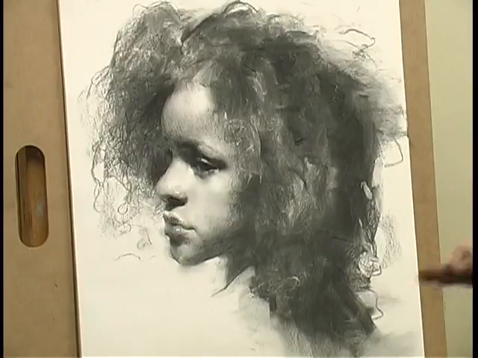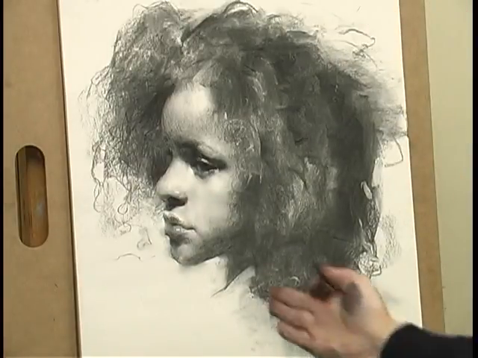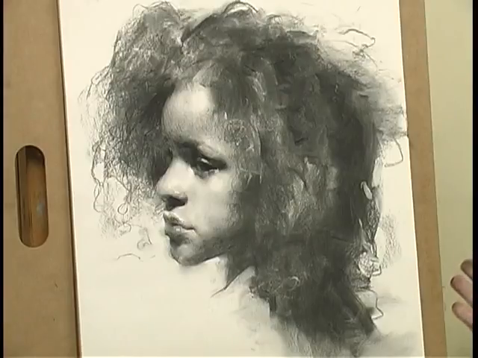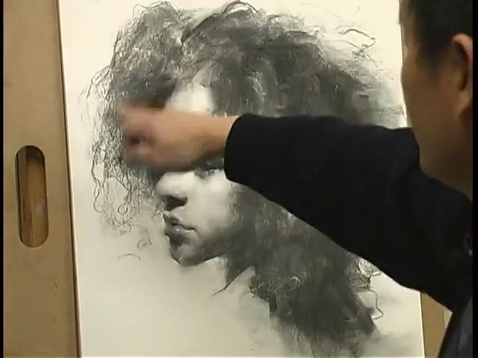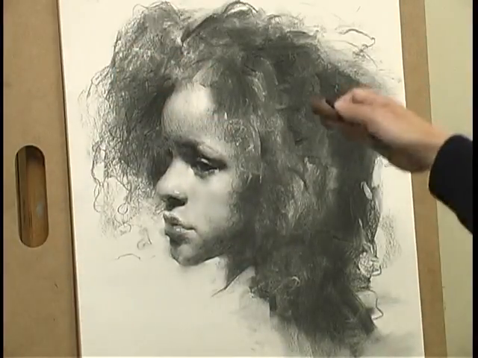Now we're examining overall the shape, how it looks nice. I'm pretty satisfied so far on that part, the hair. So I'm going to work on that part a little bit.